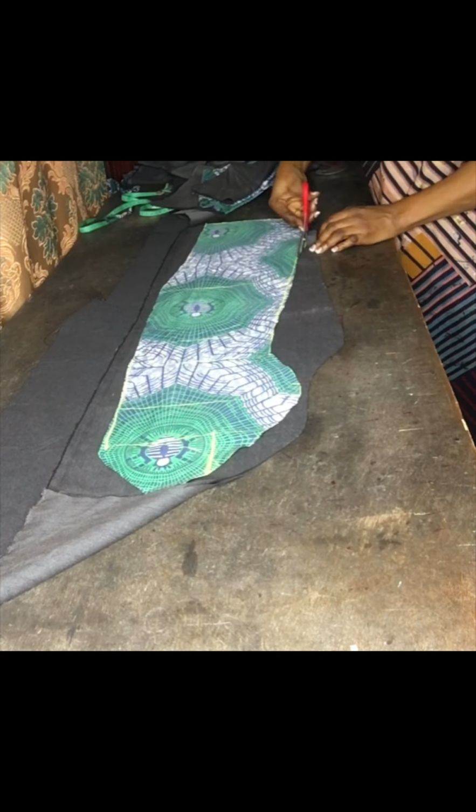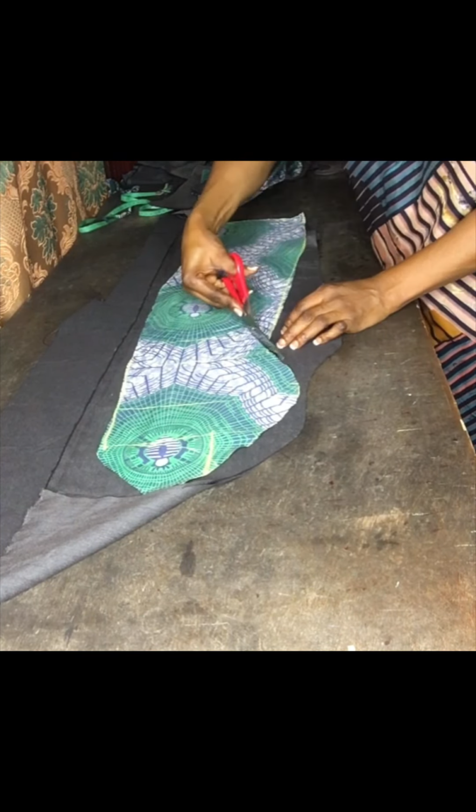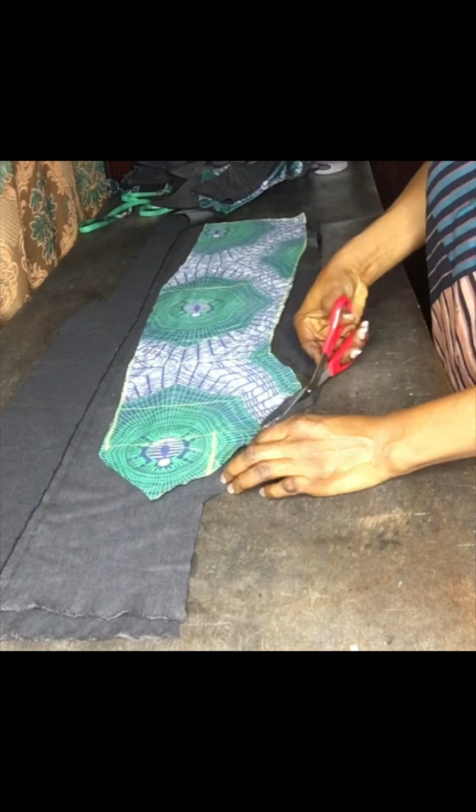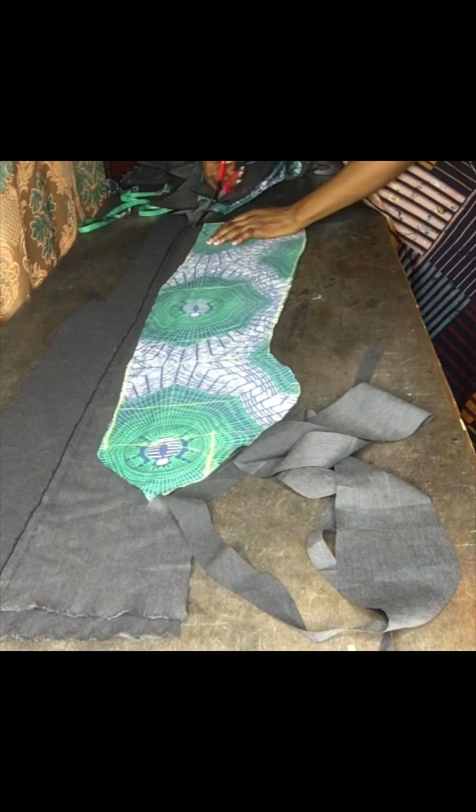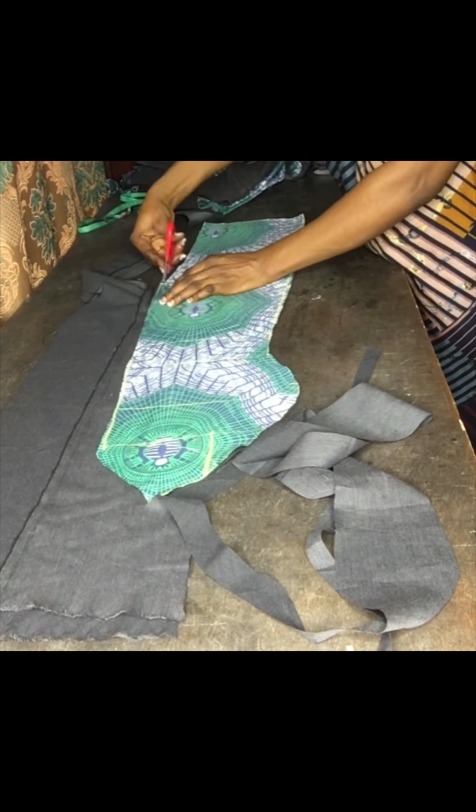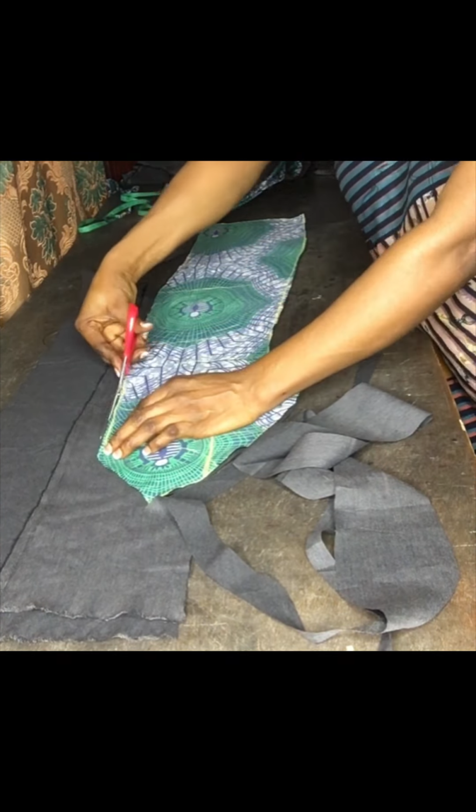I'll do the same thing to the back part. Then I will still use it to cut out the hairstay. So this is the hairstay.